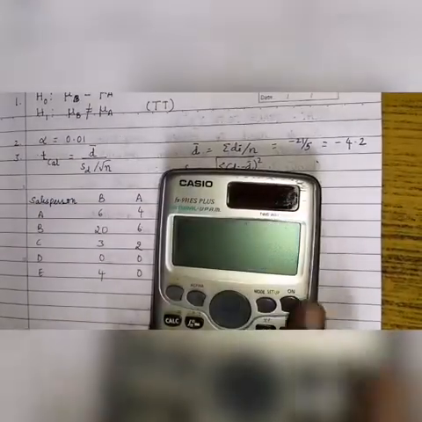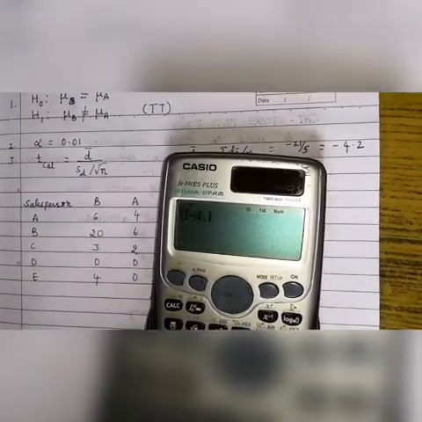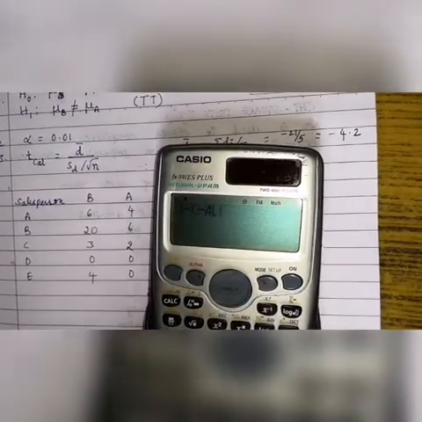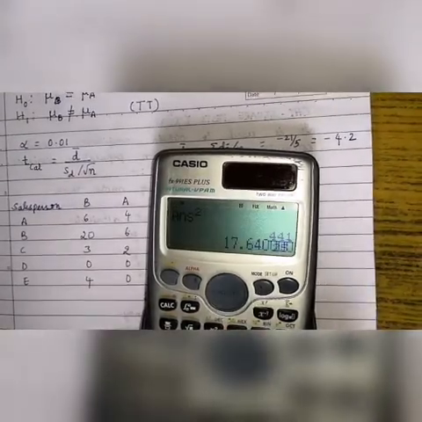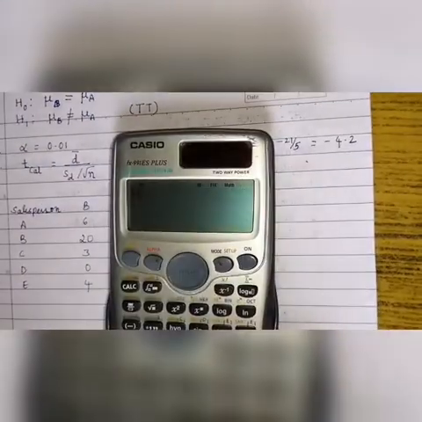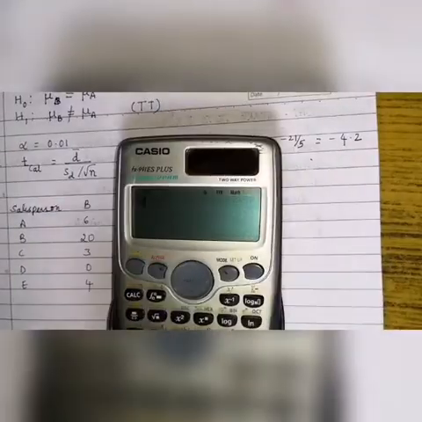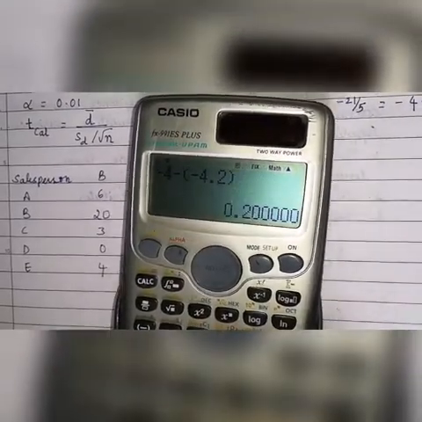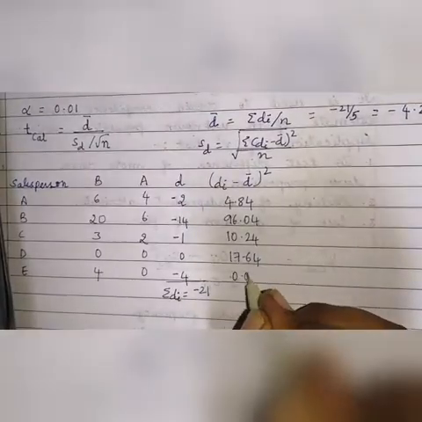And this is 0. 0 minus 4 minus of minus 4.2, the square of 4.2 is 17.64. Then, sorry, this is minus 4 minus of minus 4.2, which is 0.2, the square of which is 0.04. Okay, so these are the values.